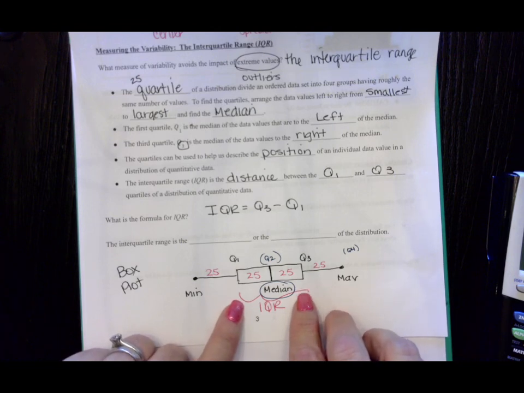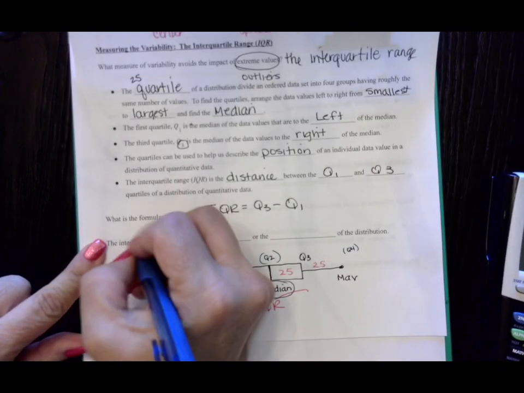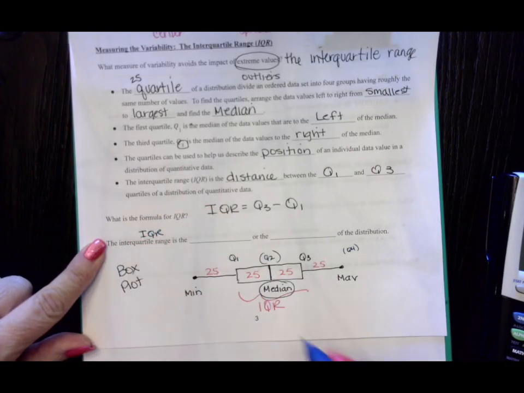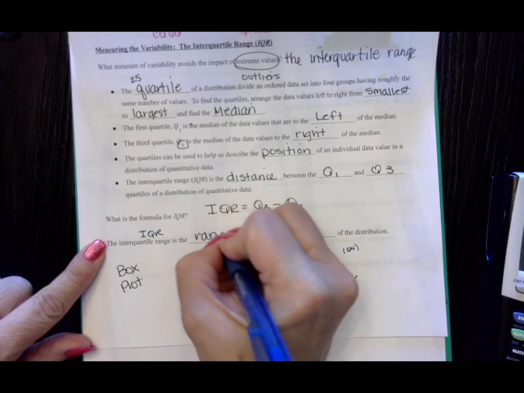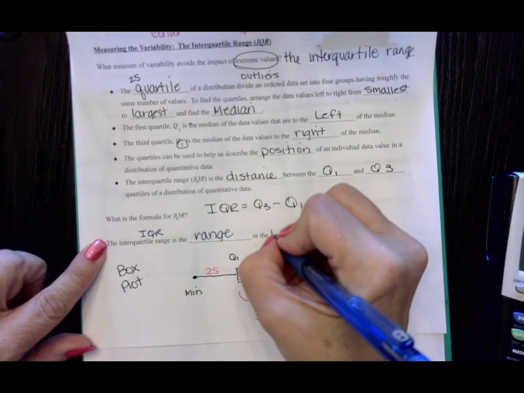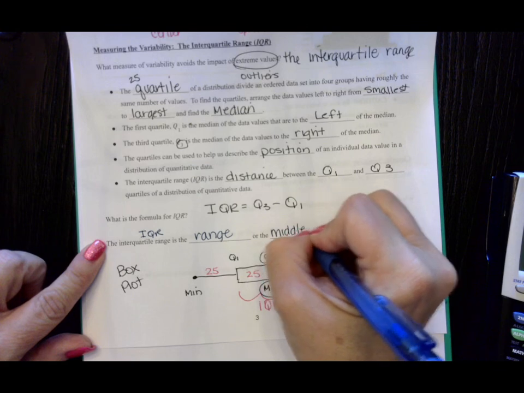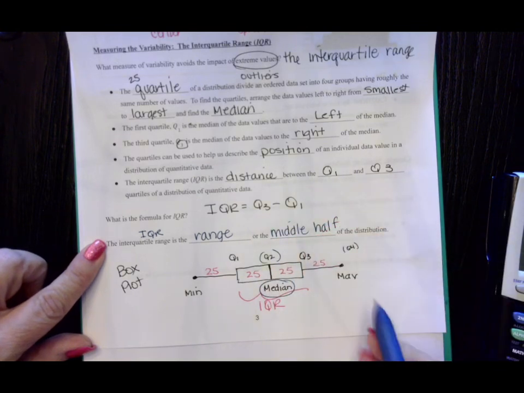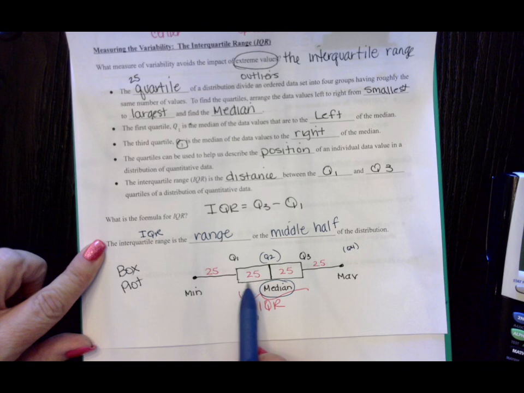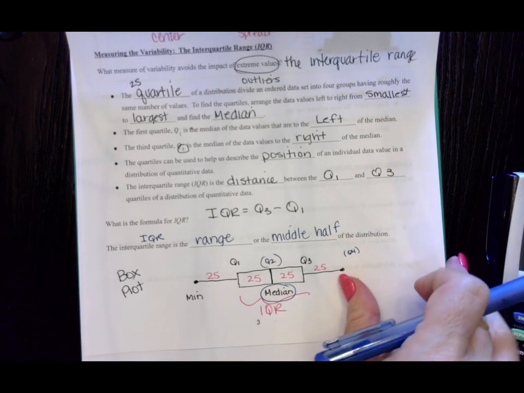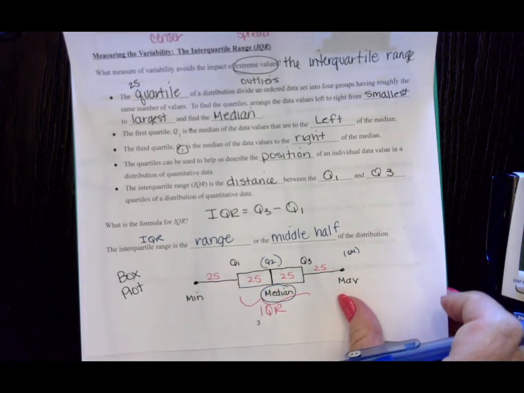It only accounts for the middle 50%. So the IQR, interquartile range, is the range of the middle half of the distribution. It's just the range of the middle half, and this is the middle half right here. All right, so we're going to spend a whole lesson on just box plots. So let's do a little example here.